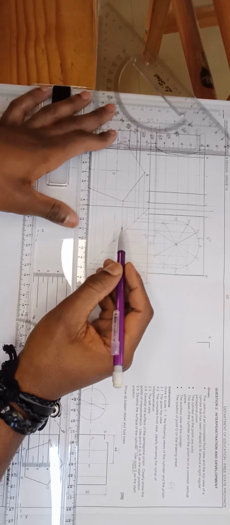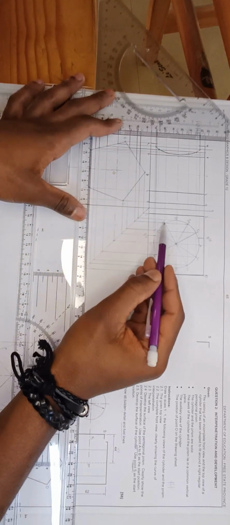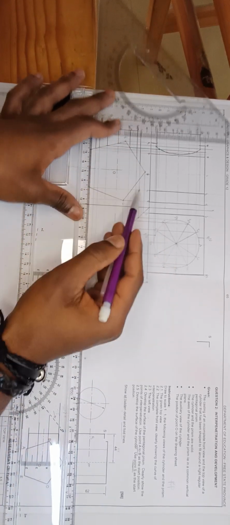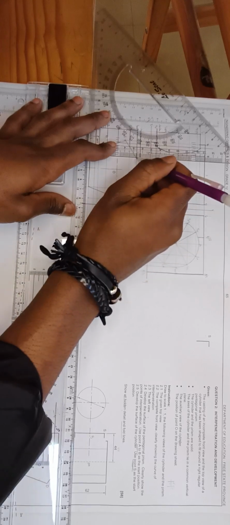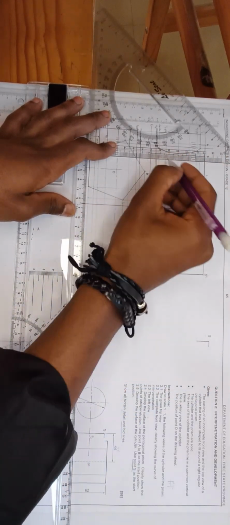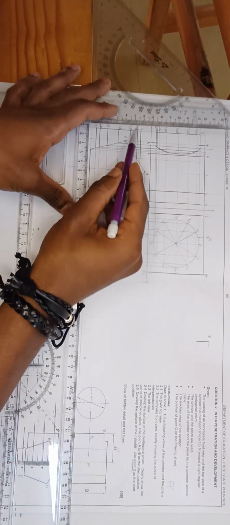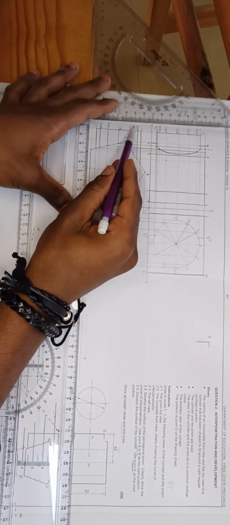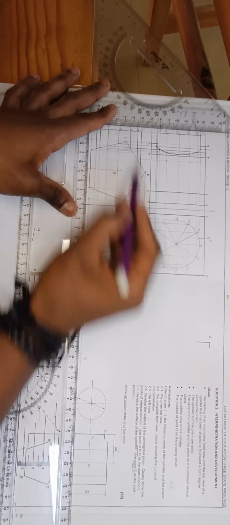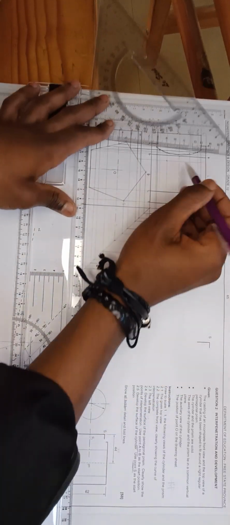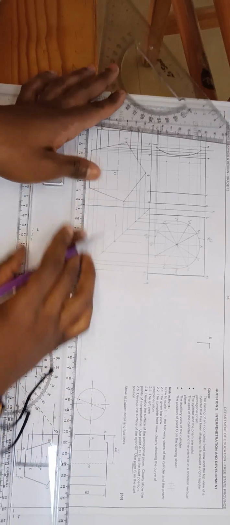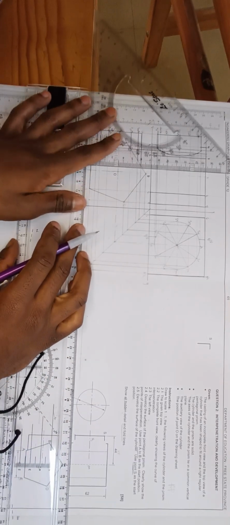Then from 7 you now go to 8, which is 7, 8. Coming here, construct your line, you look for 8. 8 is here. This will be a point, and then also you look for 10. You see there, it is 10, and 10 is here. Then now the last one is S9.